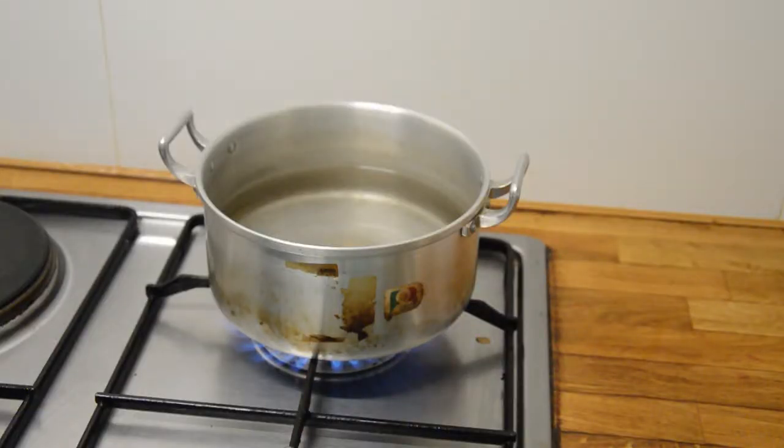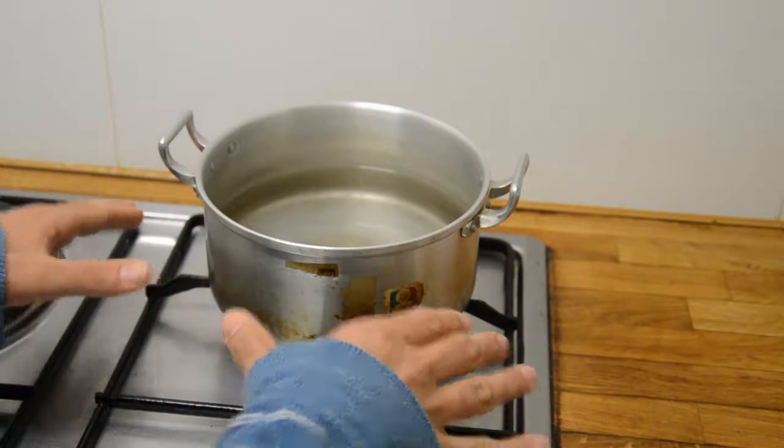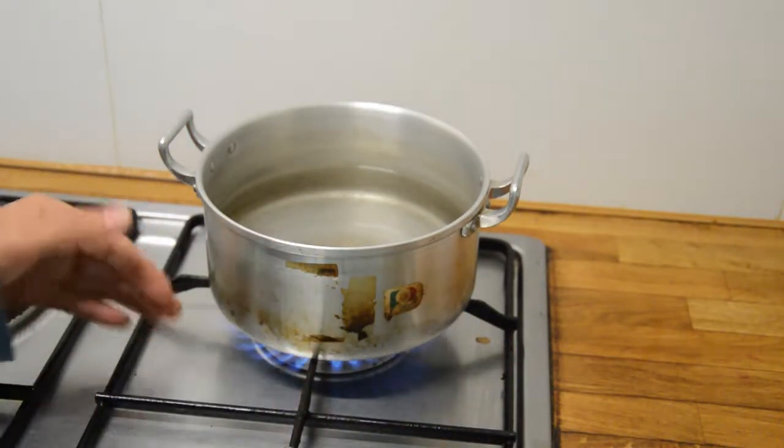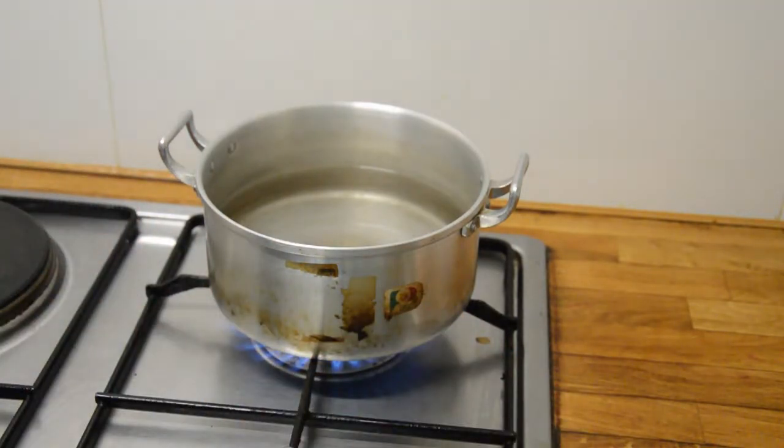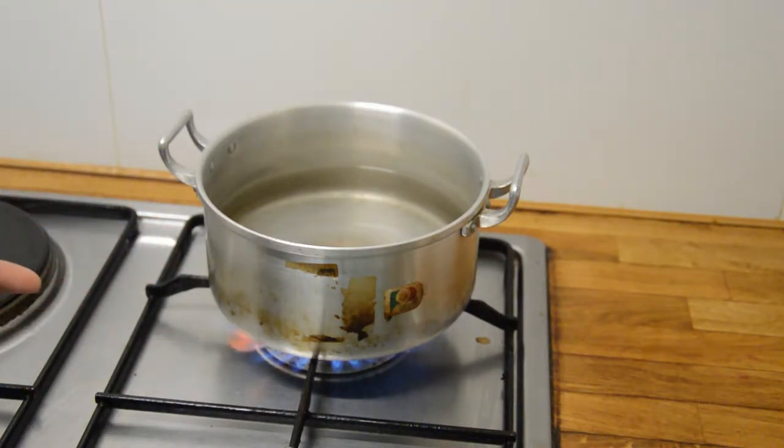Where are the energy losses here? We have 3 main energy losses. The main one will be the flame being almost as large as the pot. A lot of heat is gonna radiate outside from the sides, and also it's gonna fly away in the form of hot air and just not go into the pot, which is where we want it to go.